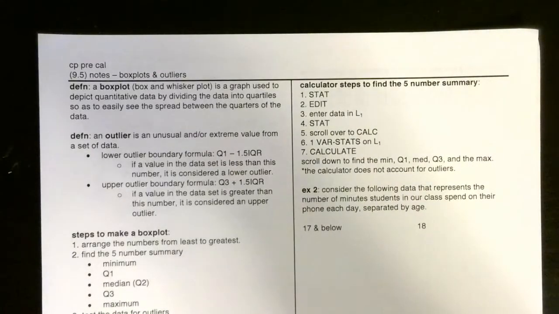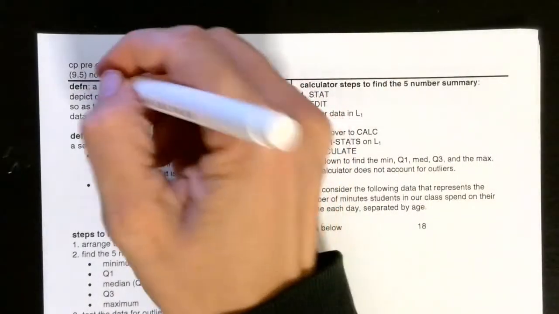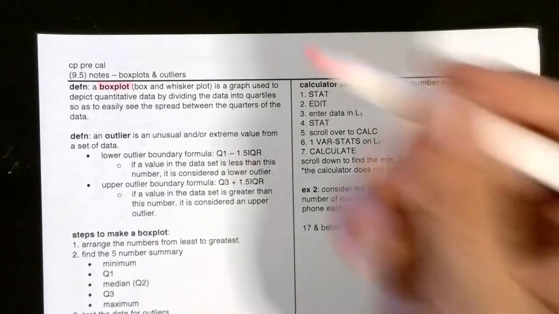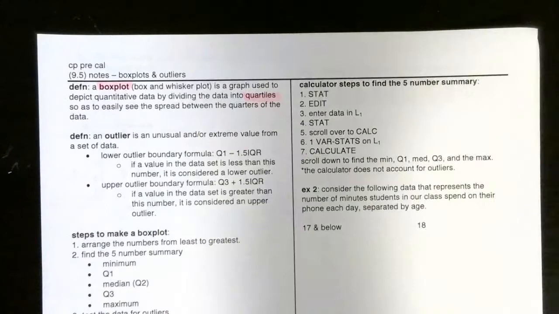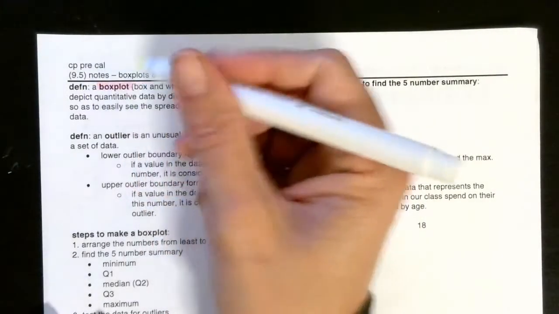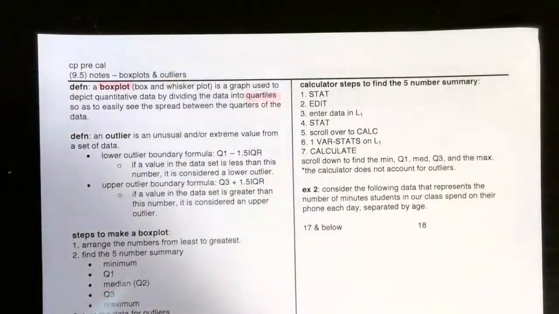Alrighty, today we are doing box plots and outliers. So just so you guys are aware, a box plot, also called a box and whisker plot, is a graph used to depict quantitative data by dividing the data into quartiles, which we learned about yesterday. And it helps us to see the spread between the quarters of the data pretty easily. An outlier is an unusual or extreme value.